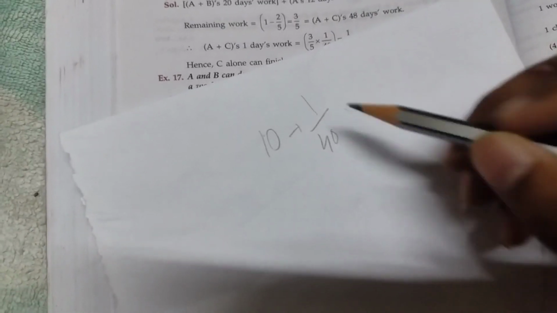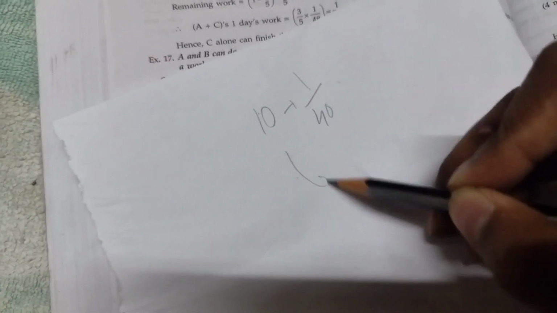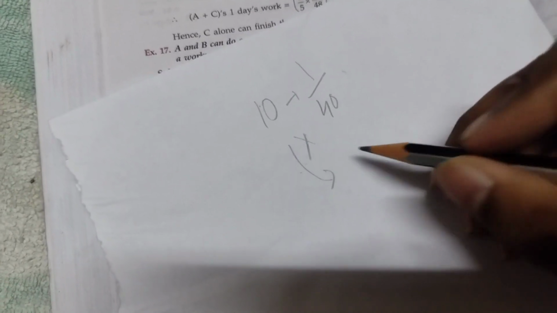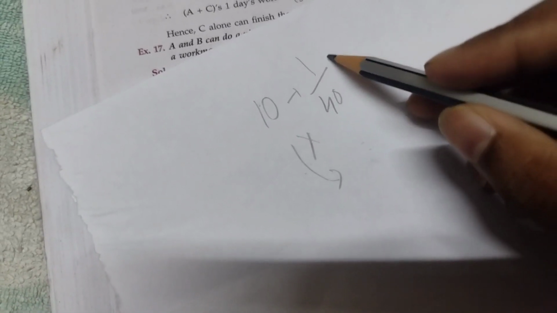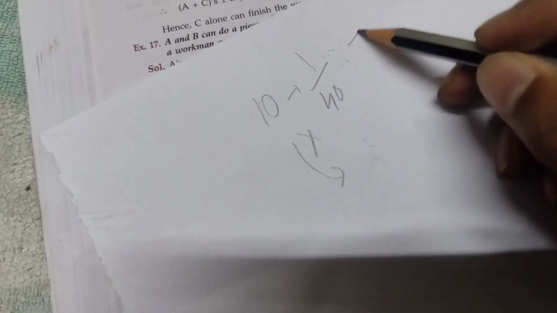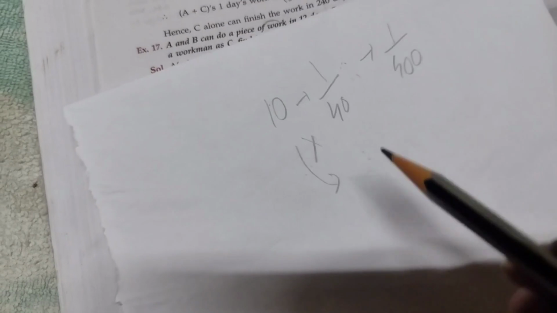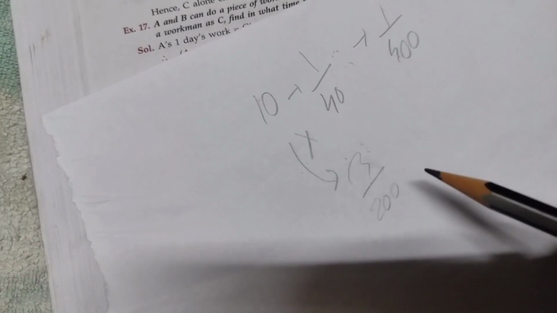So 10 persons could have completed the work in 40 days, so they did 1 by 40 of the work in one day. So we'll assume that after x days 4 people left. That means 6 people were working. So this amount of work was done by 10 people in one day. So 1 person does 1 by 400 of the work in one day, and after x days 4 people left, so 6 people were remaining. So 6 people do 6 times this, that is 3 by 200 of the work in one day.